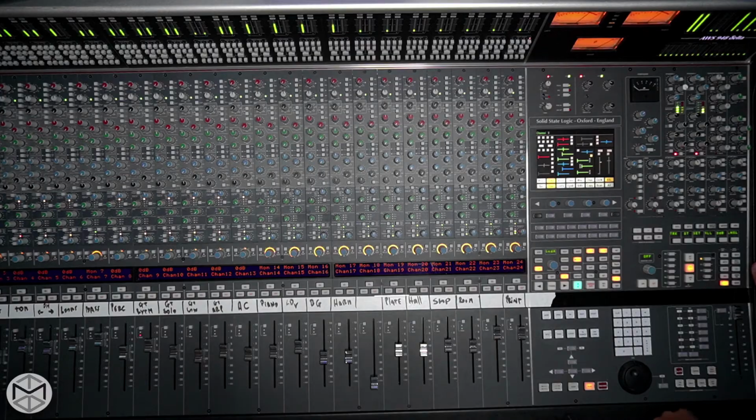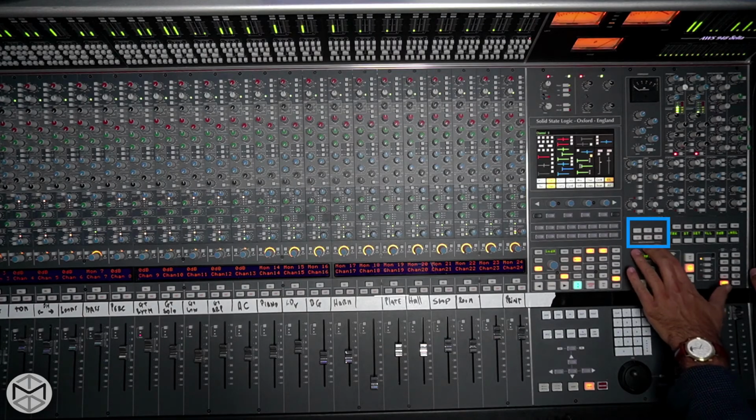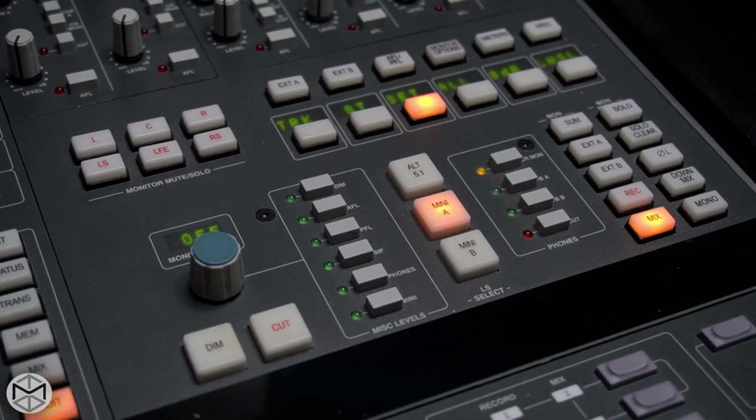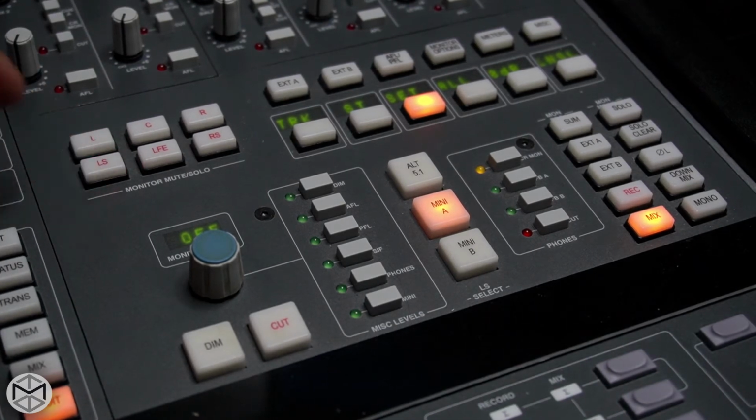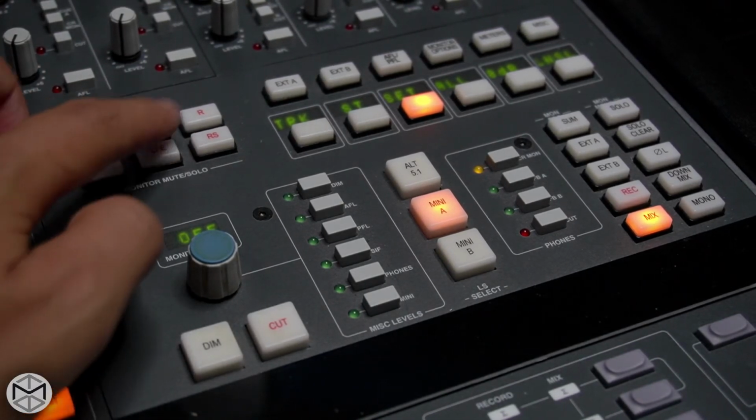Down here, we have a section where we could select which monitor to mute in case we are in stereo or surround. We have our LFE, surround right, left, left, right, and center.